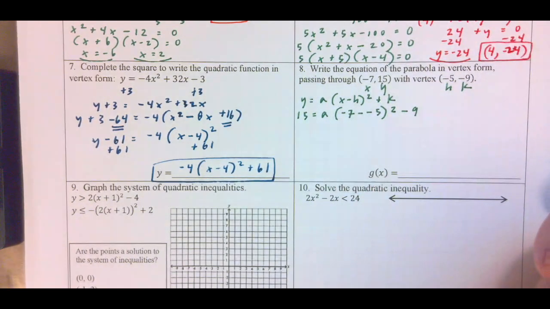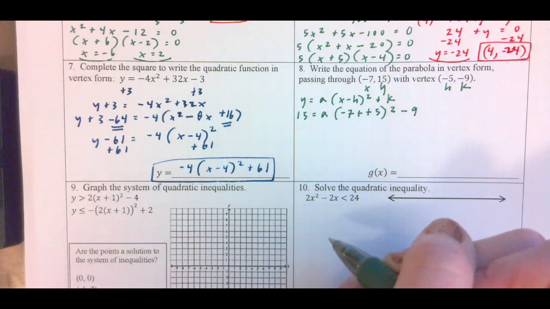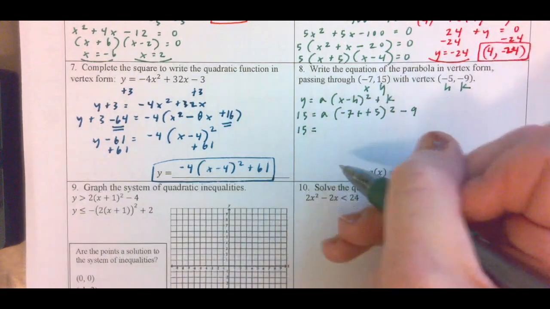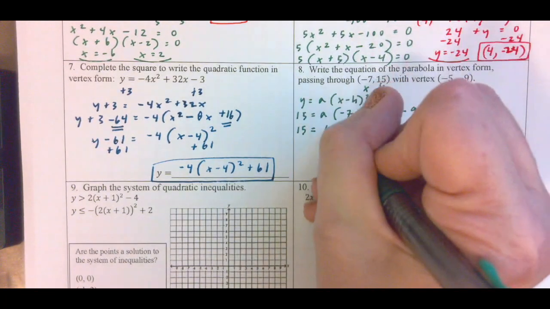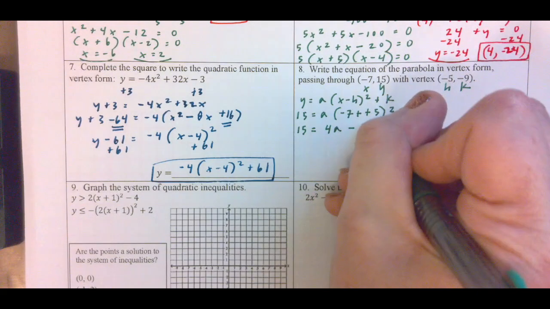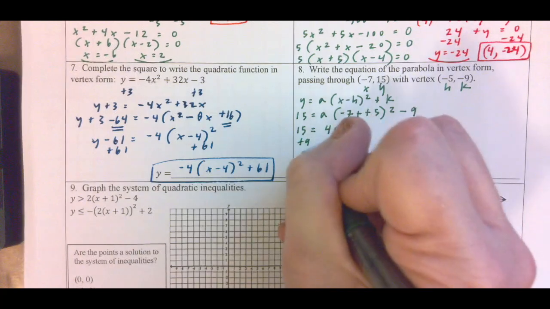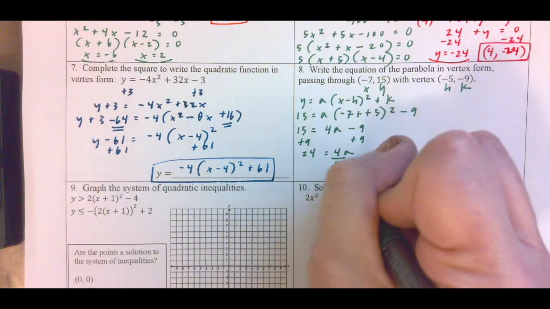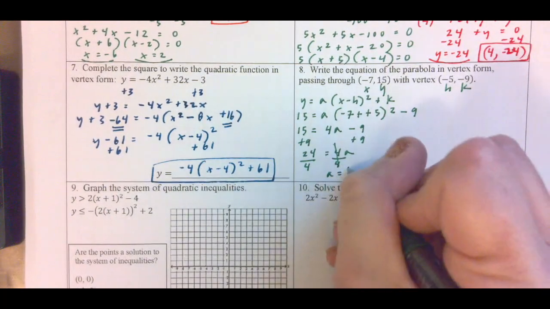When I subtract a negative, it goes positive. So now I have 15 equals, I have negative 2 as a quantity squared, so 4a, and then still minus 9. Add the 9 over, and divide by 4. So my a, my stretch factor, is 6.